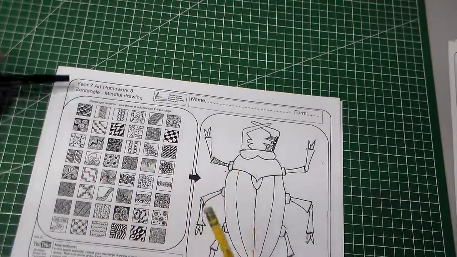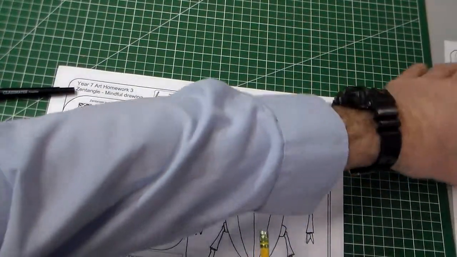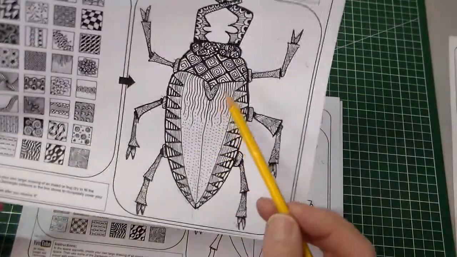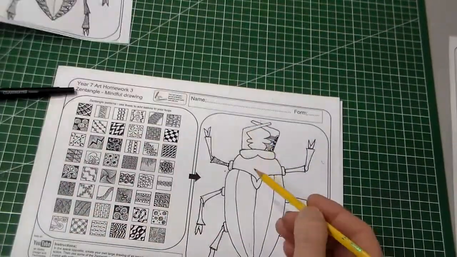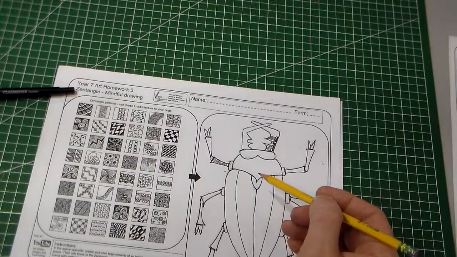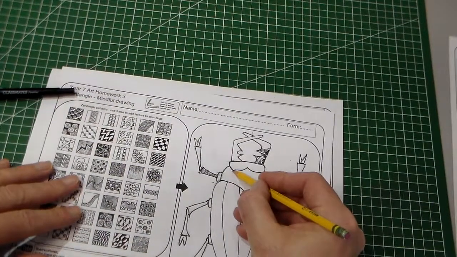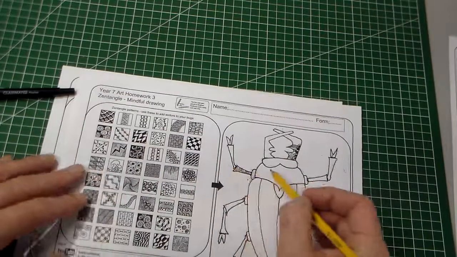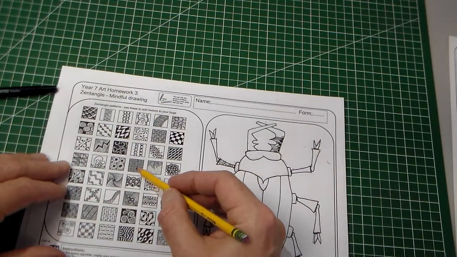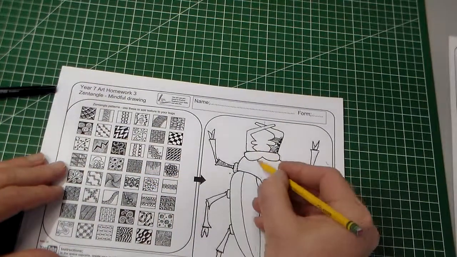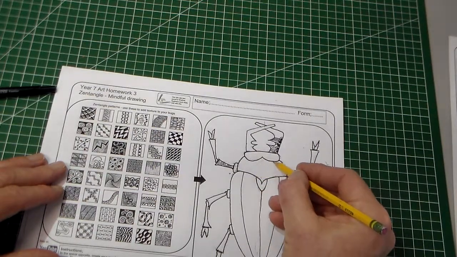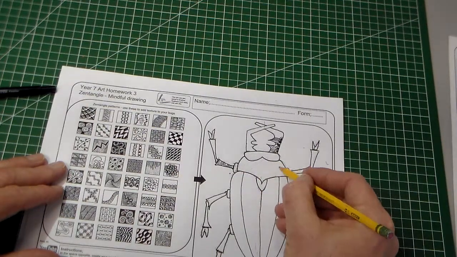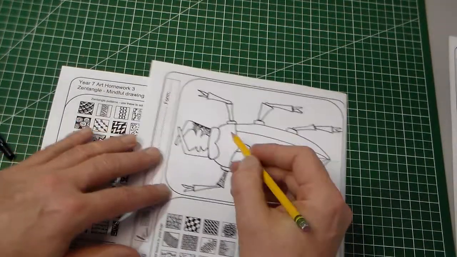For some of the more complicated patterns, so for example, if we look at these ones here where there's a grid, I used a pencil and I'd chosen this pattern here, which is a kind of grid pattern, and what I did is I sketched out to get my pattern correct.